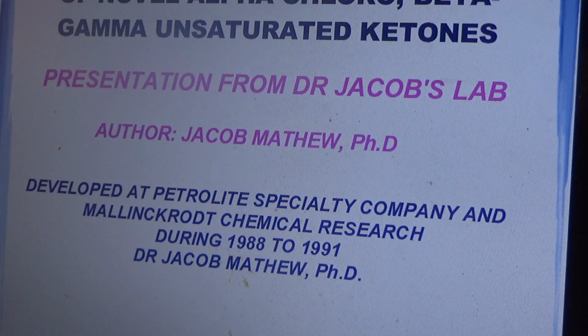The reason these were interesting is that we were using them for making water-soluble corrosion inhibitors from the alpha-chloro unsaturated esters and ketones with sulfur and nitrogen nucleophiles. However, the work I am talking about is the general way to make these reactions work. In other words, how to synthesize the alpha-chloro beta unsaturated ketones, and their novel reactions.